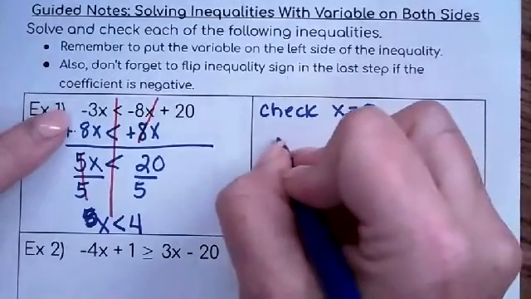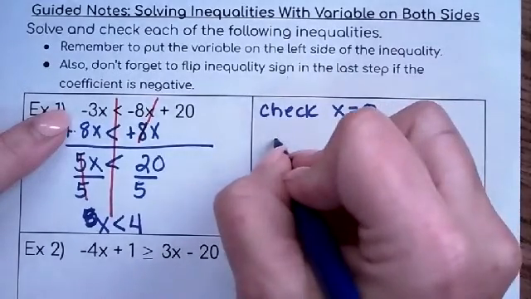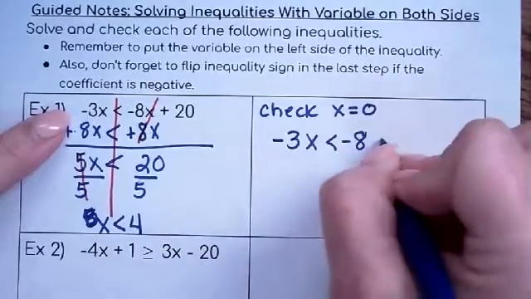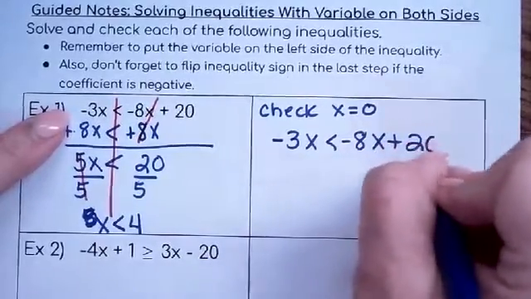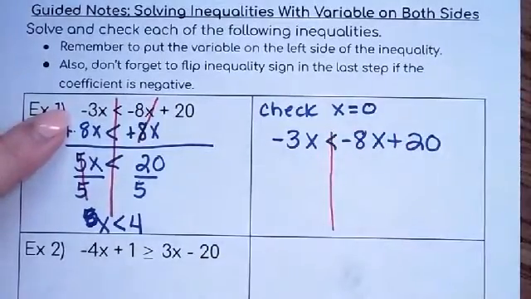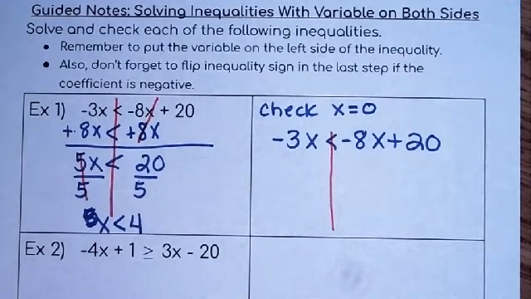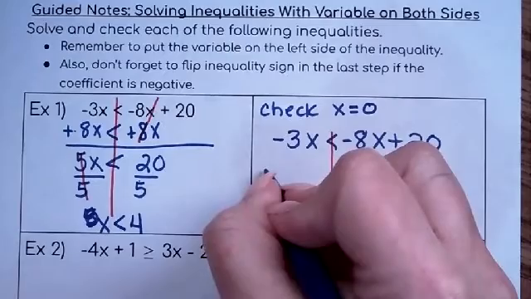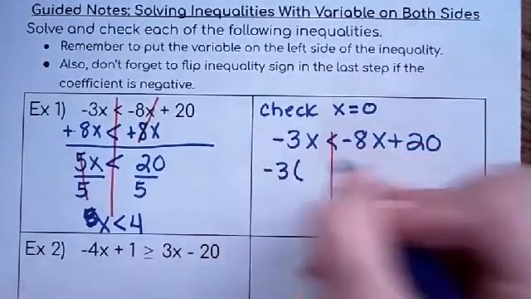So what I'm going to do right here is rewrite my inequality. And I'm going to put my river in that we're used to, just like that. Now, because I have variables on both sides of the inequality, I'm going to have to do a little bit of work on both sides. So just like with equations, I'm going to focus on one side at a time. So right here on the left side, I've got negative 3 times x.